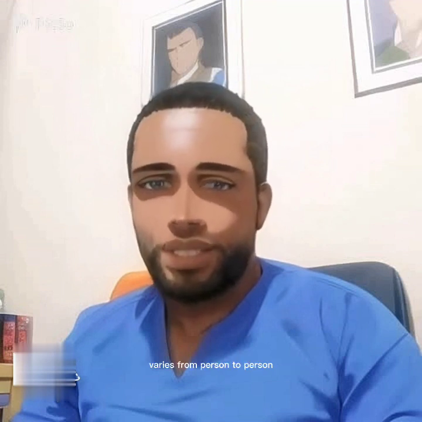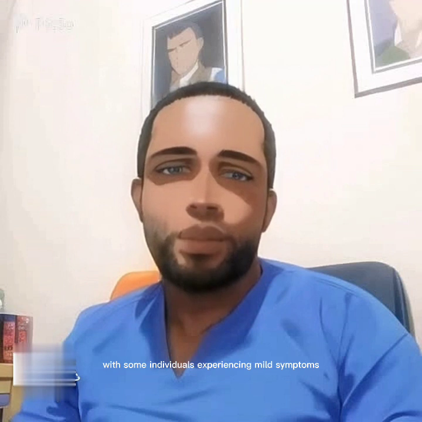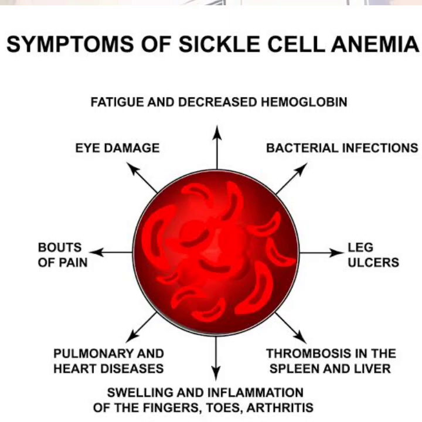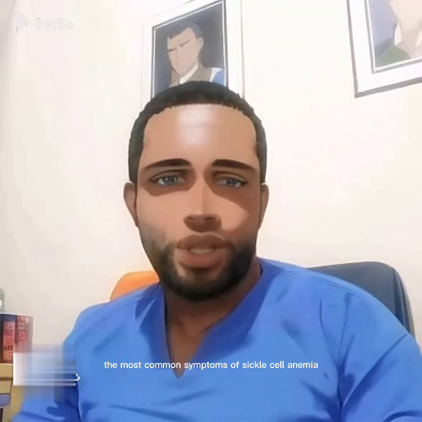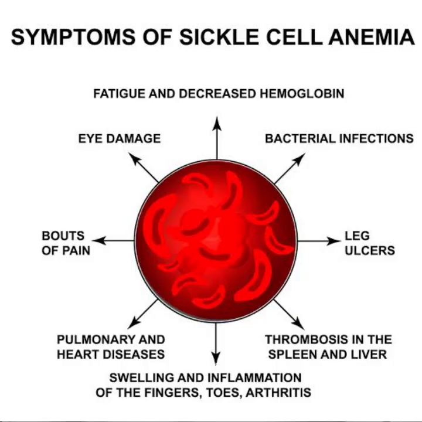The clinical presentation of sickle cell anemia varies from person to person, with some individuals experiencing mild symptoms, while others experience severe complications. The most common symptoms include pain, fatigue, jaundice, and delayed growth and development. Complications include acute pain crisis, stroke, lung disease, and vision problems.